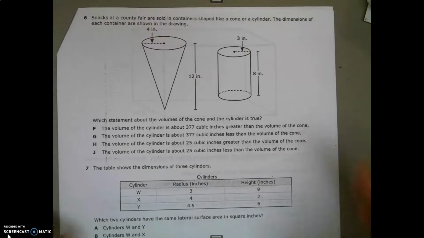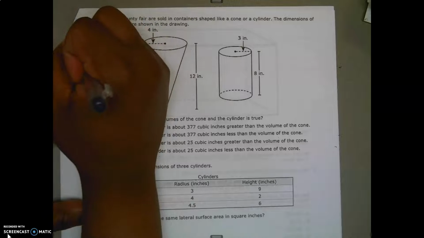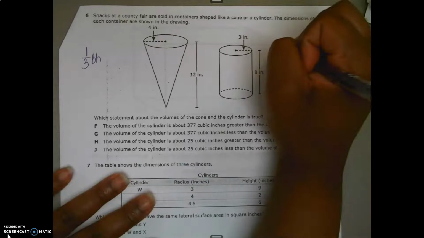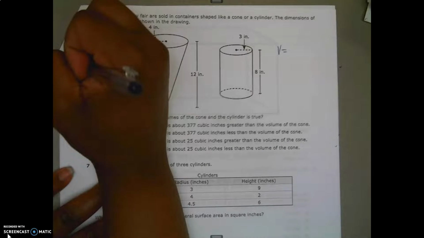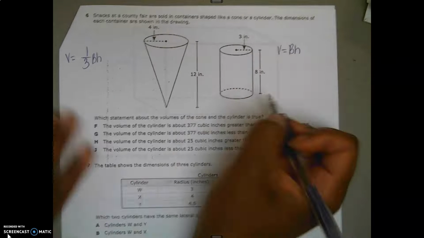All right, so next it says snacks at a county fair are sold in containers shaped like a cone or a cylinder. The dimensions of each container are shown in the drawing. Which statement about the volumes of the cone or the cylinder is true? So we need to figure out what the volume is for both of these. So volume of a cone is equal to 1/3 base times height. But volume for a cylinder is just area of the base times height.